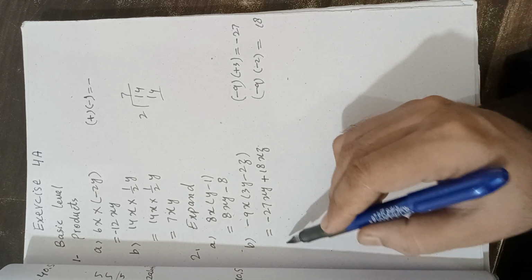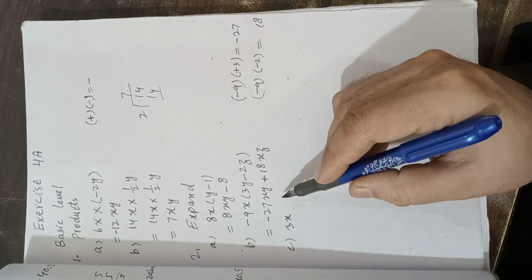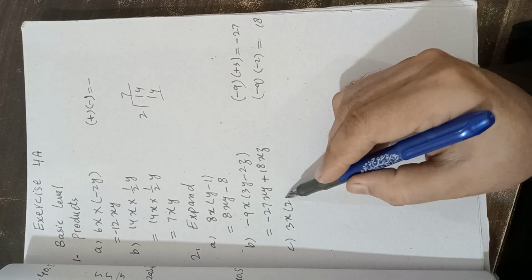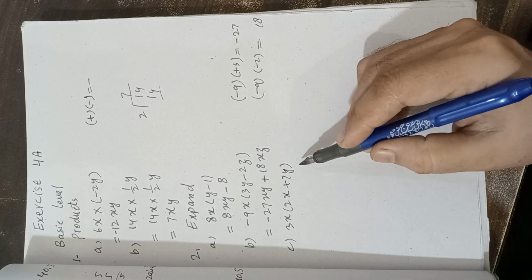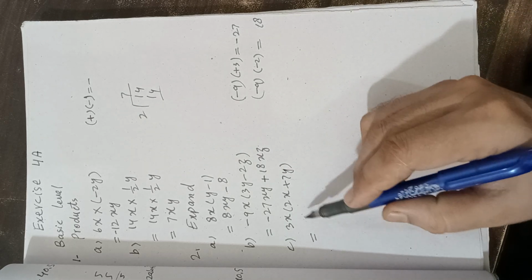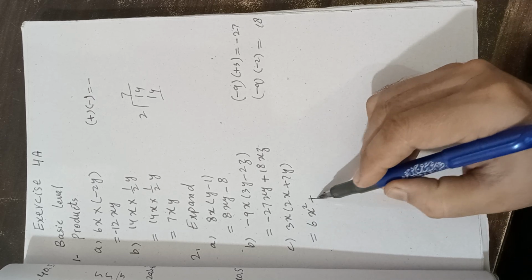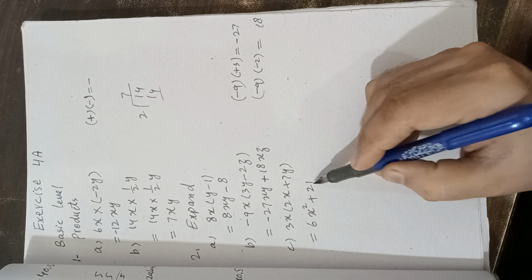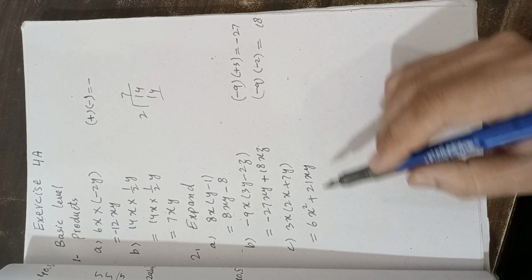Then there is C part, which is 3x into 2x plus 7y. So multiply 3 by 2, answer is 6, and x multiplied by x is x square. Then 3 multiplied by 7, that is 21. 3 7s are 21, and x multiplied by y, it will become xy.